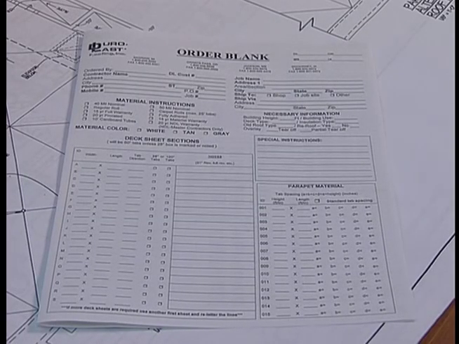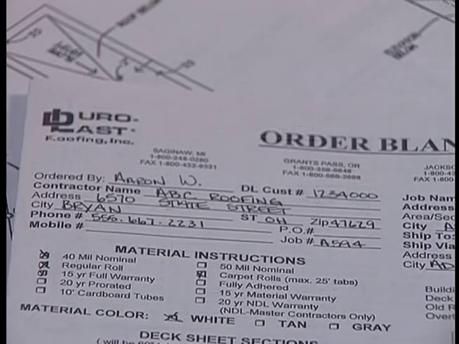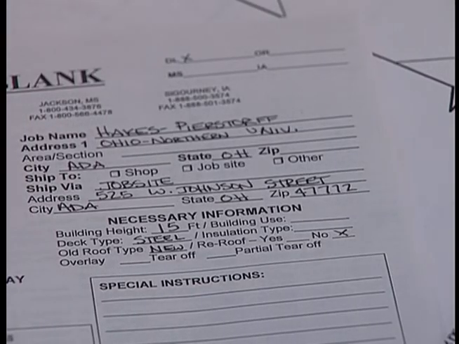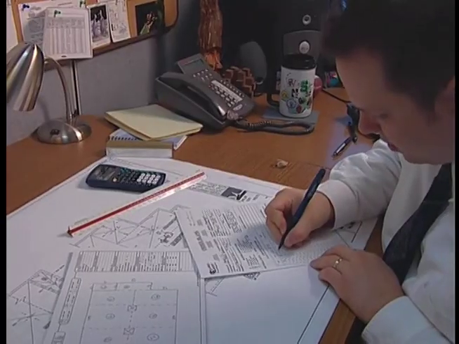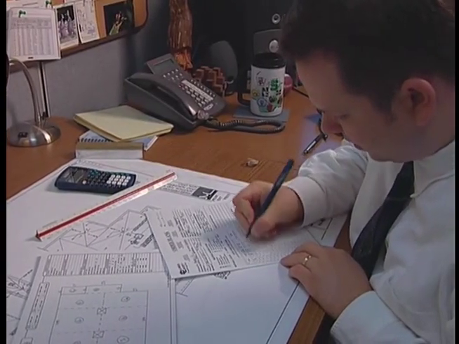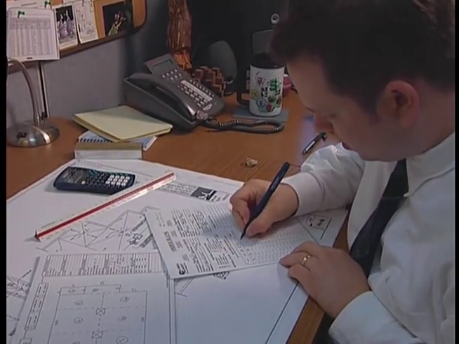The order blank contains fields for every pertinent detail about the customer, the job name and description, the required roof system specs, and the specific materials and accessories that will be required. You must be sure to fill in the order blank completely to ensure that Duro-Last has all the information needed to design, engineer, manufacture, and deliver your system.